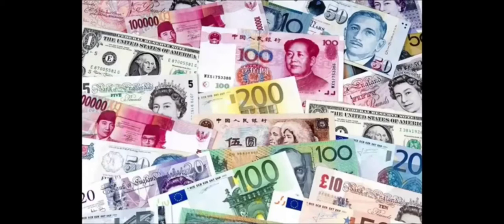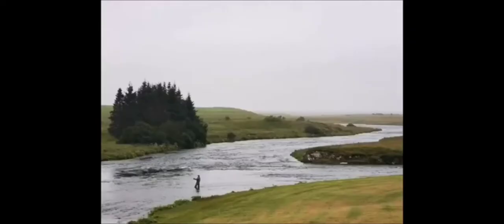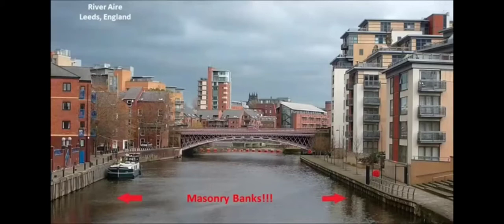By the way, what do banks deal in? Currency. What is currency defined as? A system of money in general use in a particular country. What is a river current? A river current is defined as the water moving in a river. What is a river bank? It is defined as the land at either edge of a river. What is a river defined as? A large natural stream of water flowing in a channel to the sea, a lake, or another such stream.